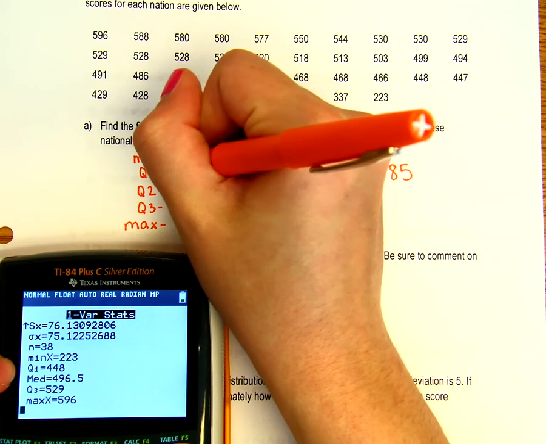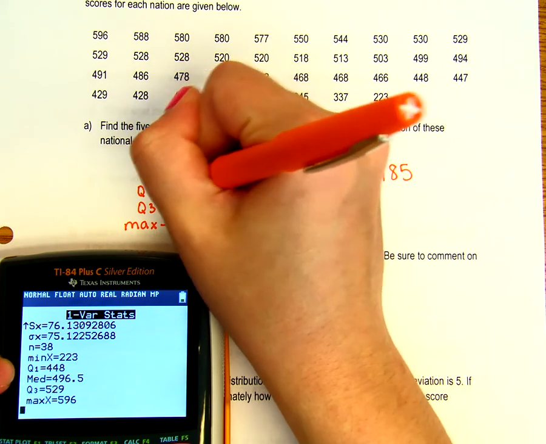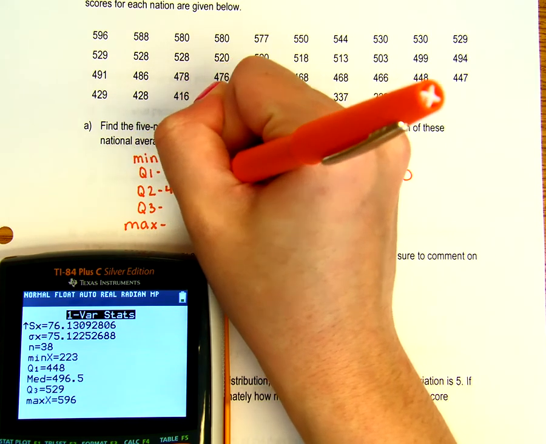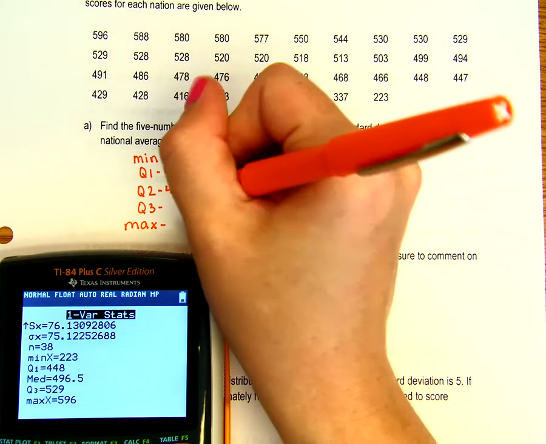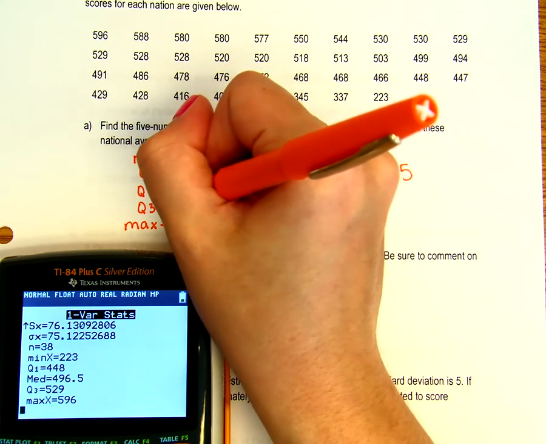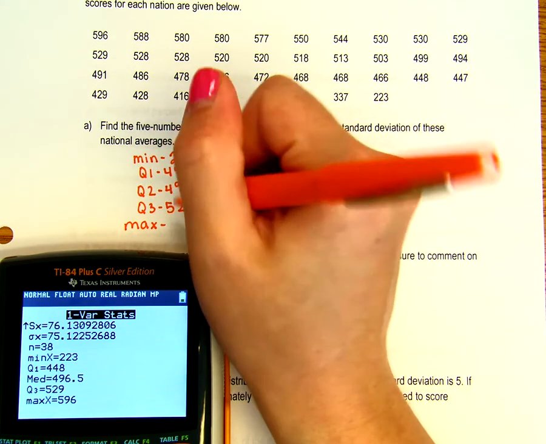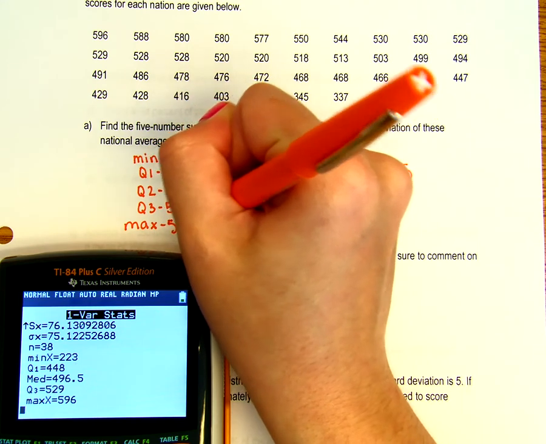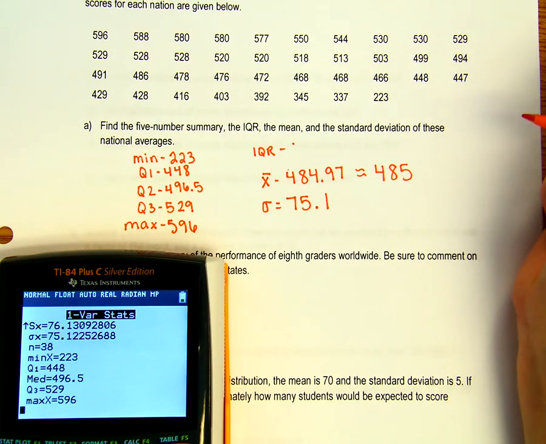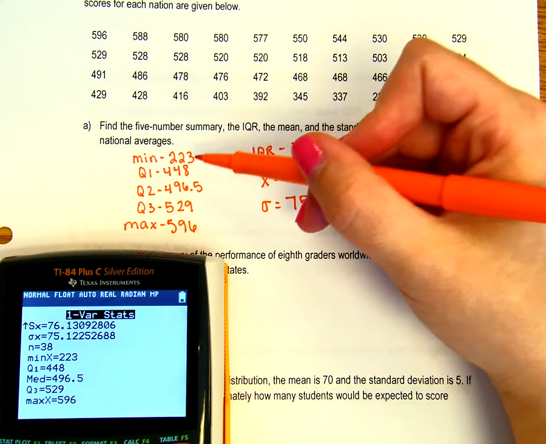223, 448, 496.5. Leave this as 0.5 because that's what it is. It's halfway in between. 529 and 596. This is our 5-number summary.